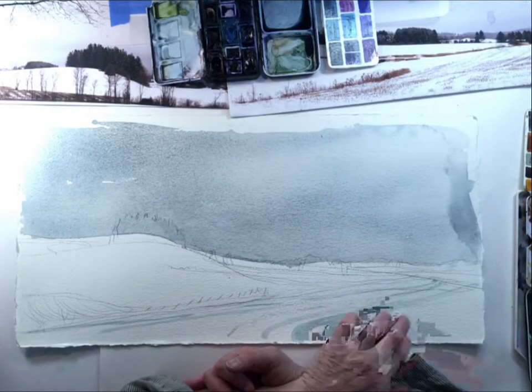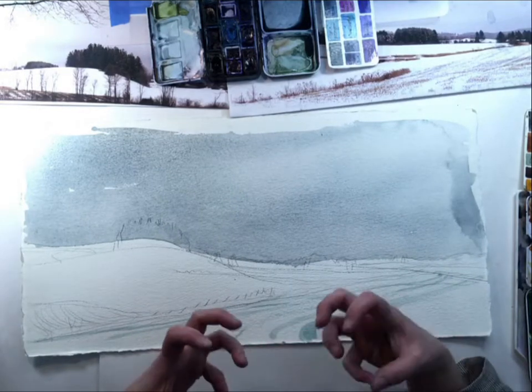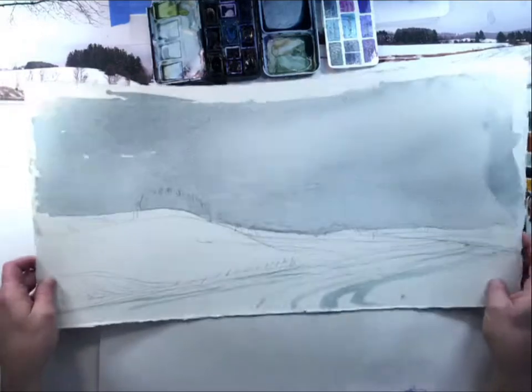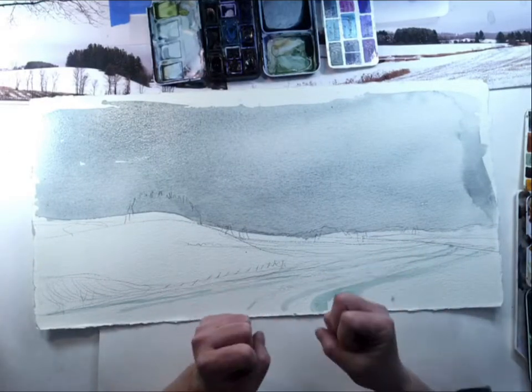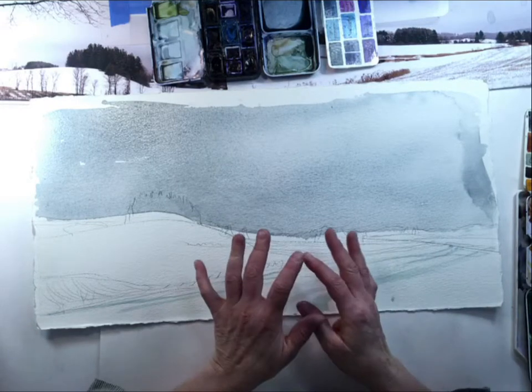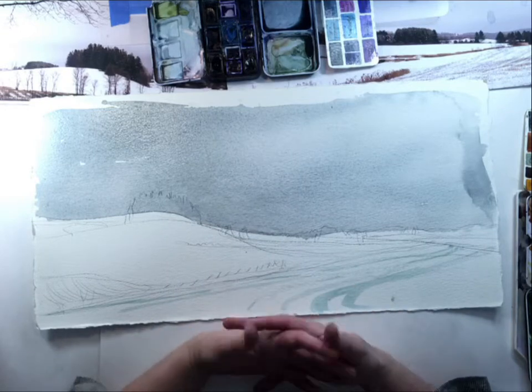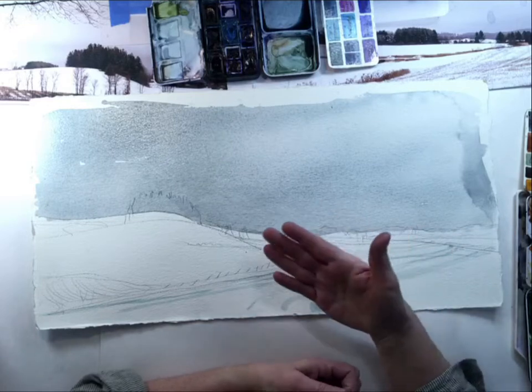But the Arches, right, which is 100% cotton rag, so it's cotton, it's absorbent, and that's what allows the paint to kind of really lock into the fibers of the paper, and once it's dry, you are able to then layer on top another wash of color, and you can let that one dry.